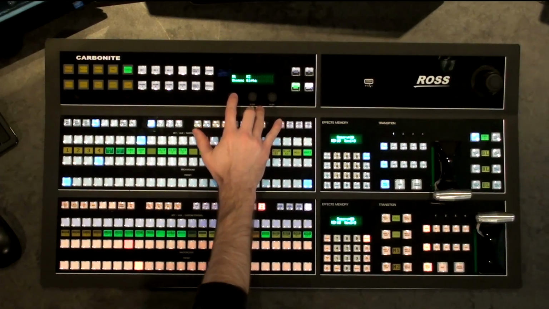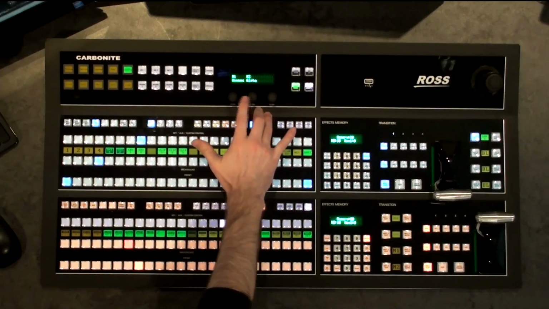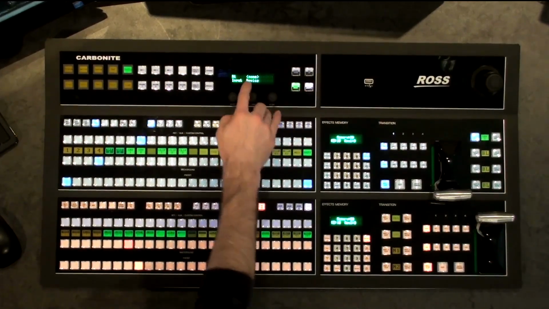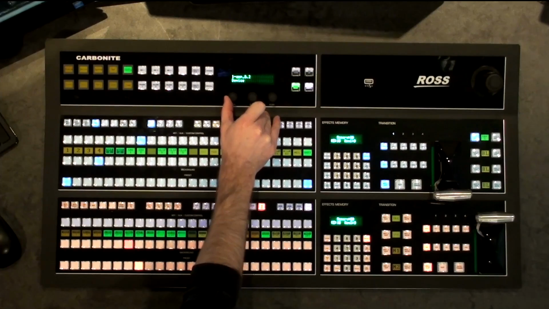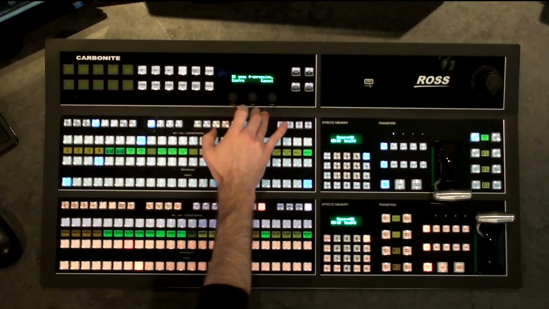So M1 uses M3, so Media 1 uses Media 3. We already know this as its alpha. So for a device, we click on it and we go to that new entry, number 4, XPression. And I click OK and confirm.